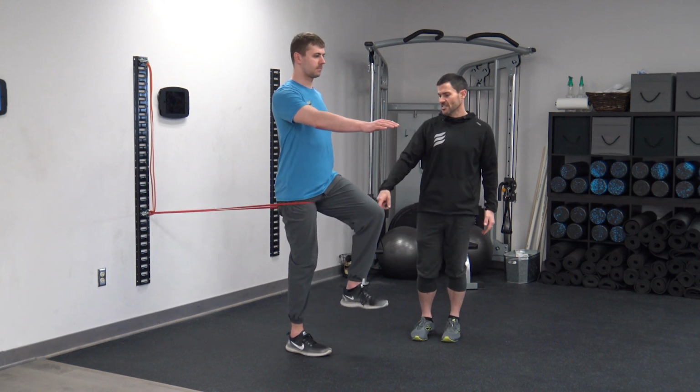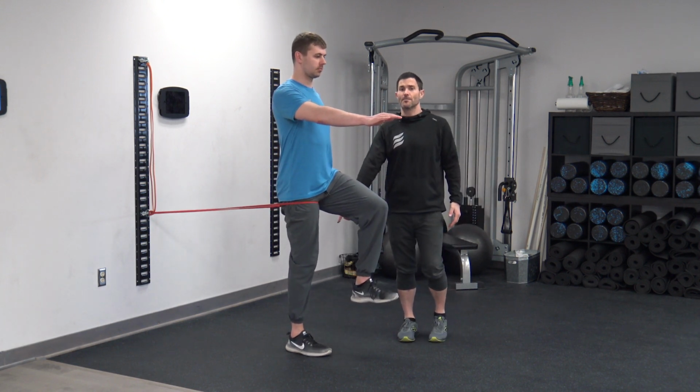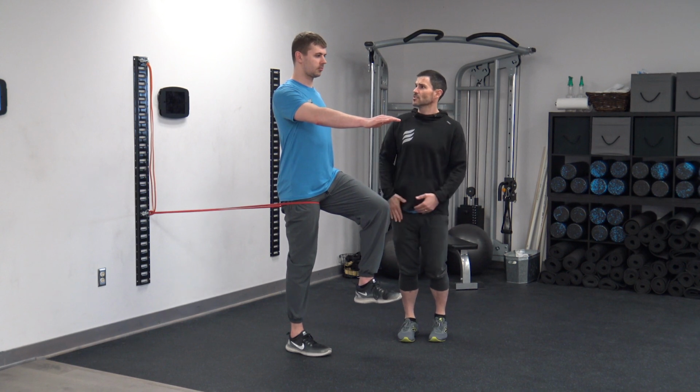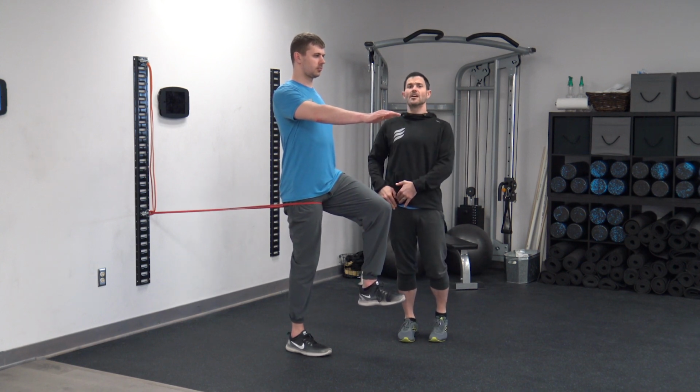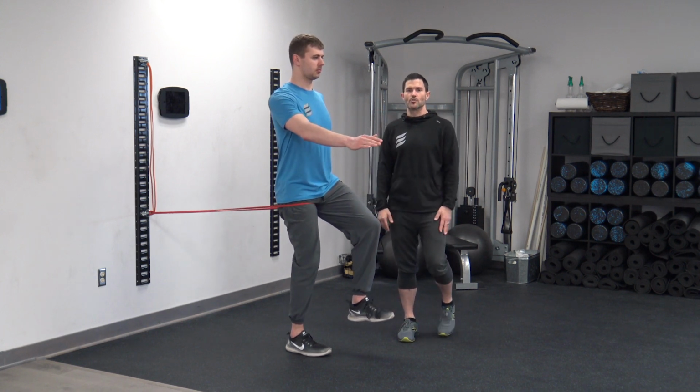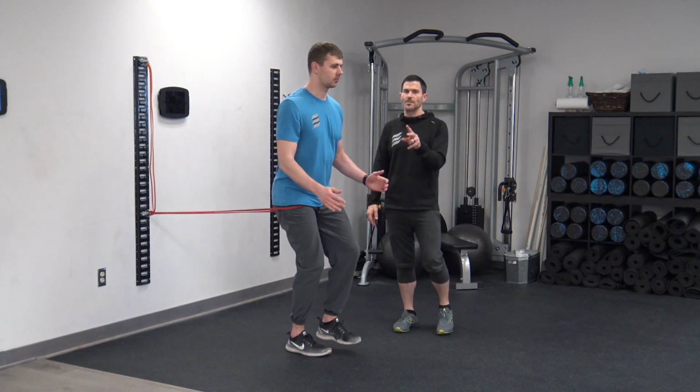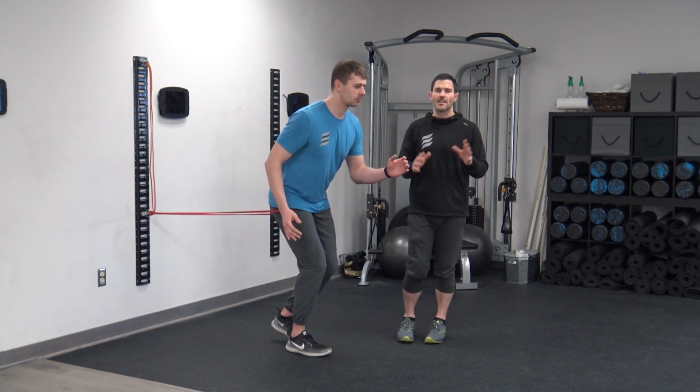Make sure that as you come to the top, your ankle and hip and knee are in extension, coming all the way up to full extension, and then coming back down to the full range of motion. Once again, 2 sets, 20 repetitions, 60 seconds in between, and that brings us to the end.